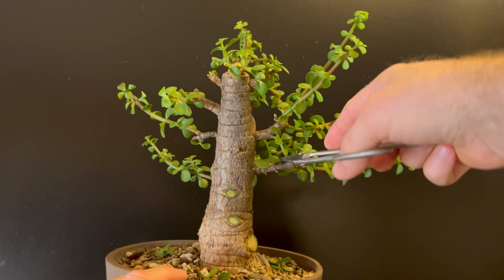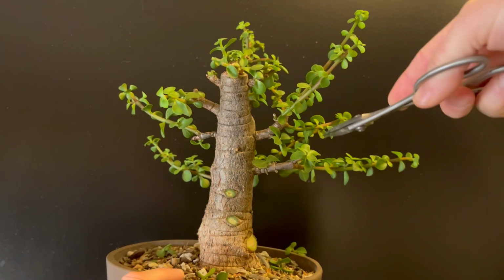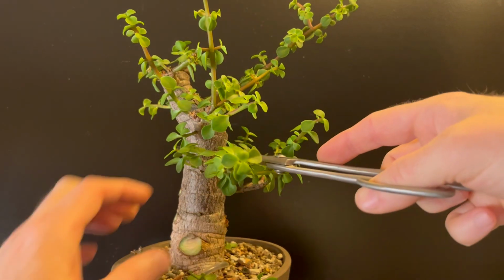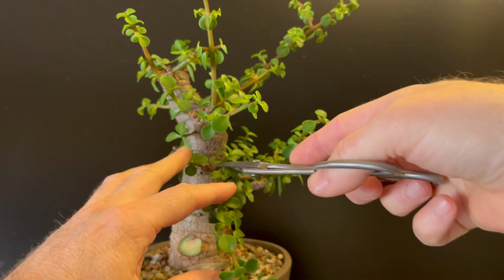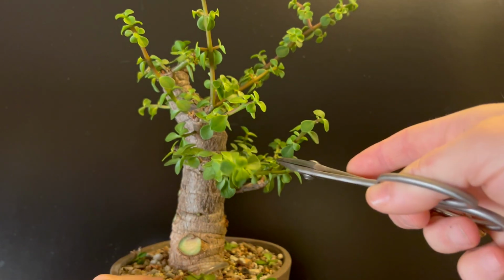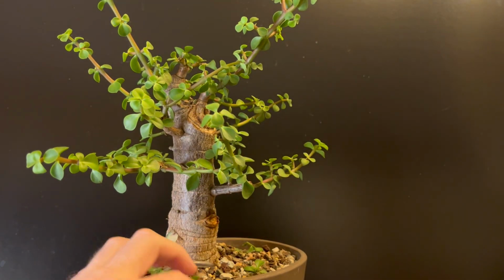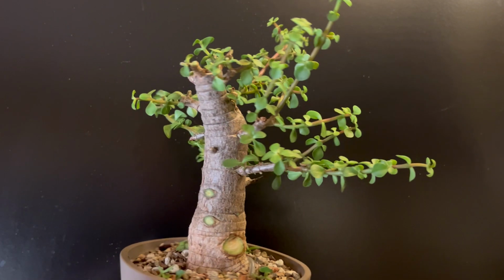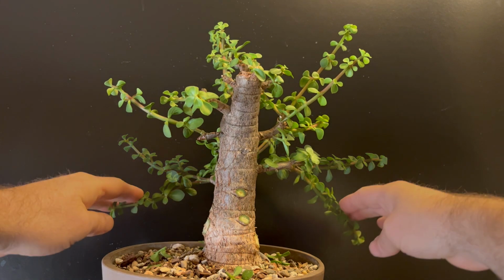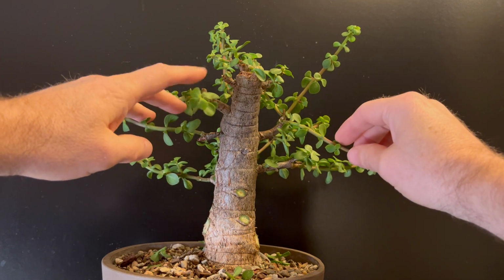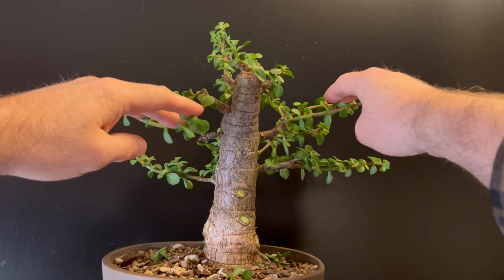I'm going to zoom in now and do some simplification on these branches. There's some straight up growth here that is not going to survive. I'm not going to be able to use it, so I may as well just take it off right now. Just go around the tree and get rid of anything in that category that I just flat out know I can't use.